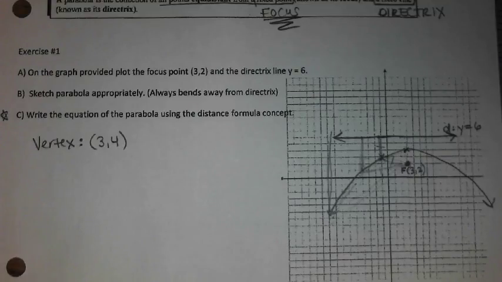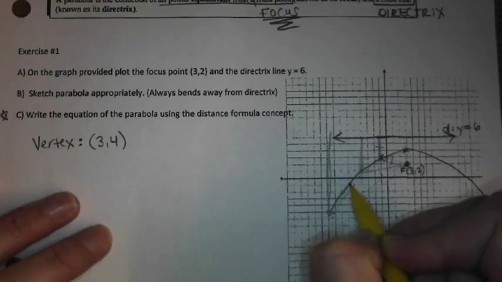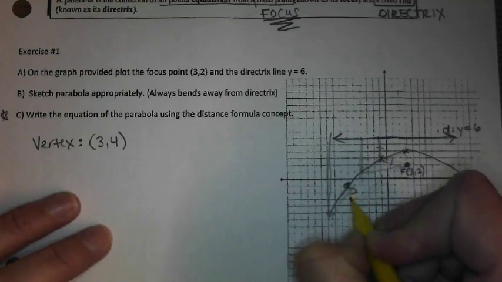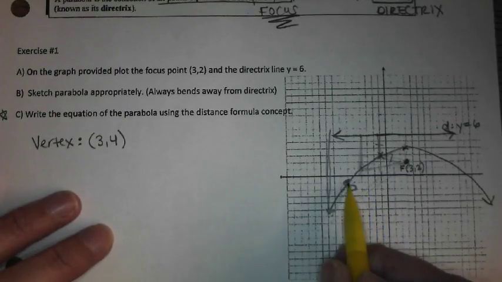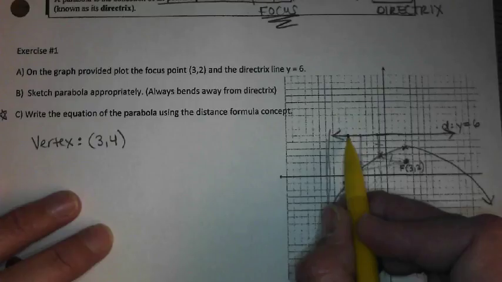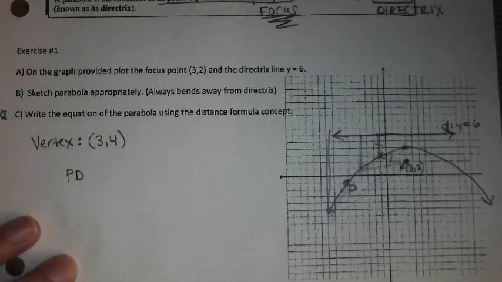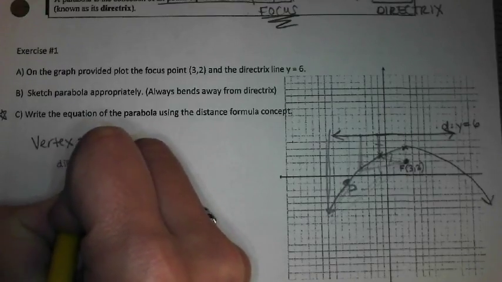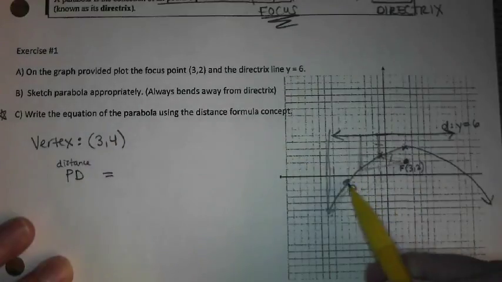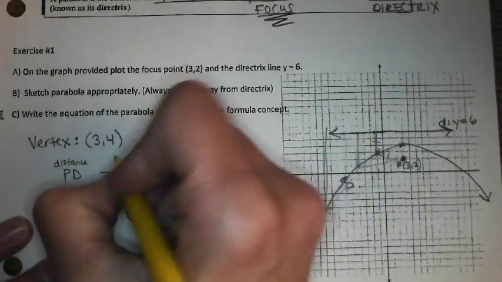The distance formula concept, without going through the entire thing, says that any point, so if I call any point on the parabola point P, any point P, its distance away from the directrix, so the point to directrix distance, I'll do distance point to directrix, has to equal the distance from the point to the focus, point to focus.